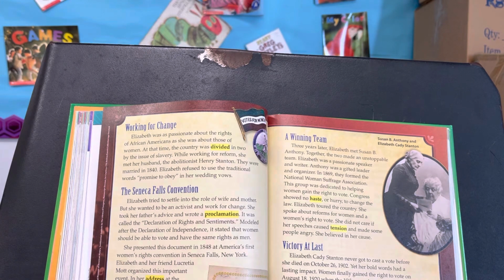The Seneca Falls Convention. Elizabeth tried to settle into the role of wife and mother, but she wanted to be an activist and work for change. She took her father's advice and wrote a proclamation, something that she said. It was called the Declaration of Rights and Sentiments. Modeled after the Declaration of Independence, it stated that women should be able to vote and have the same rights as men. She presented this document in 1848 at America's first Women's Rights Convention in Seneca Falls, New York. Elizabeth and her friend Lucretia Mott organized this important event.